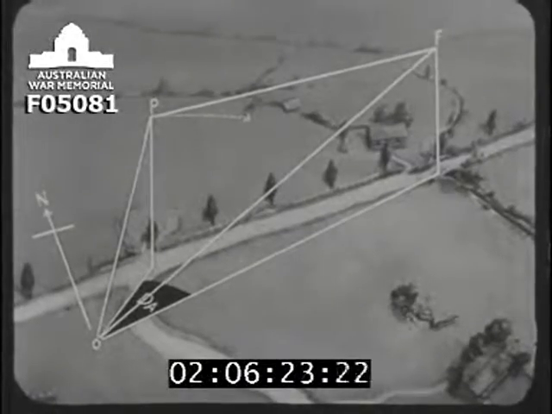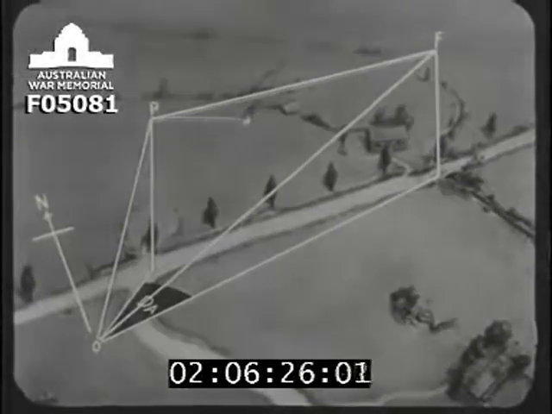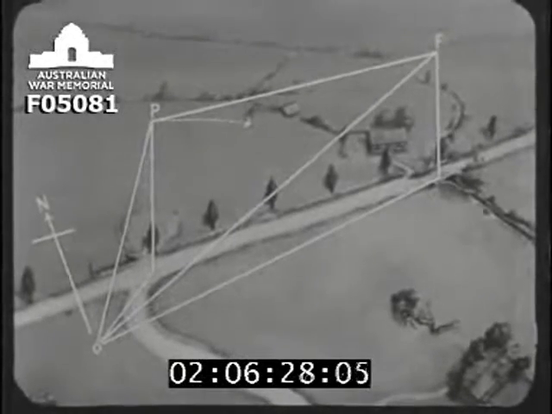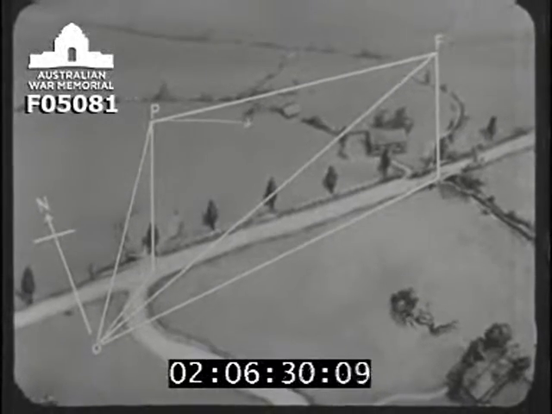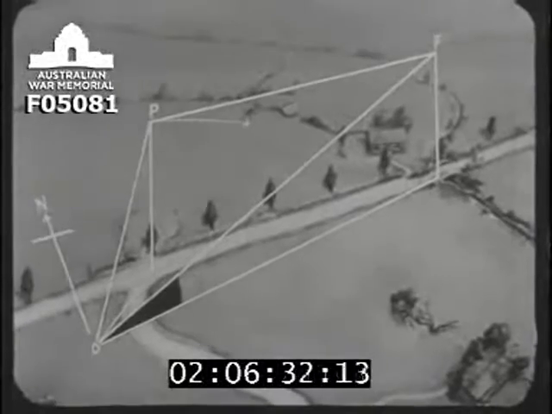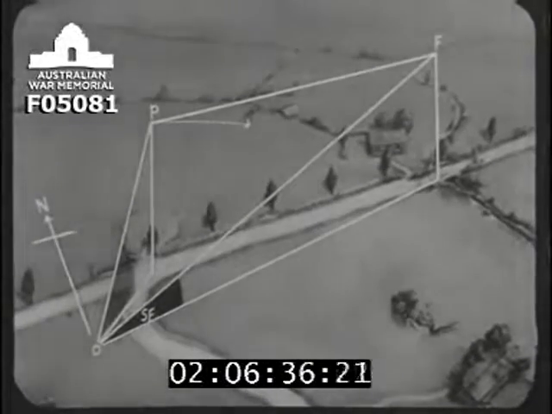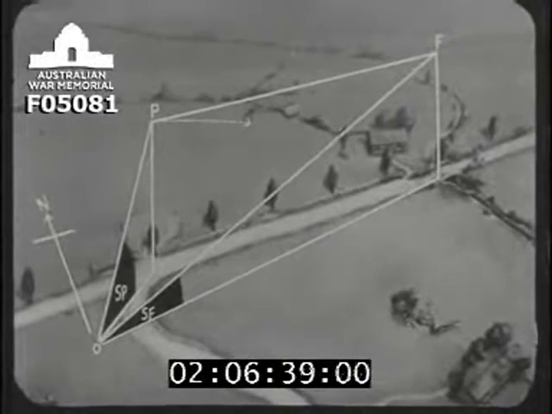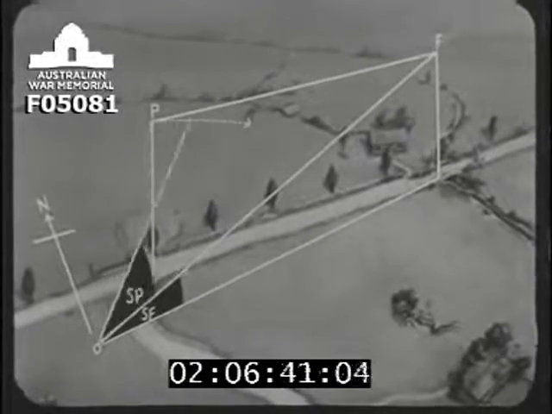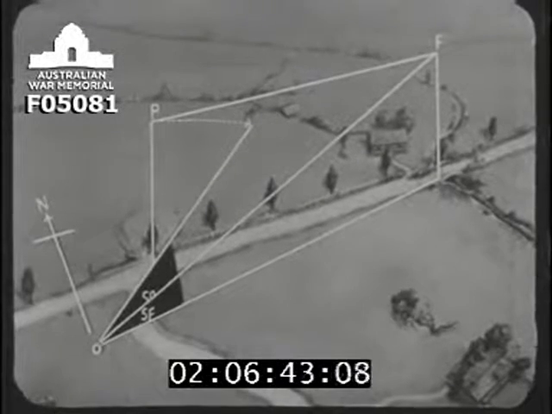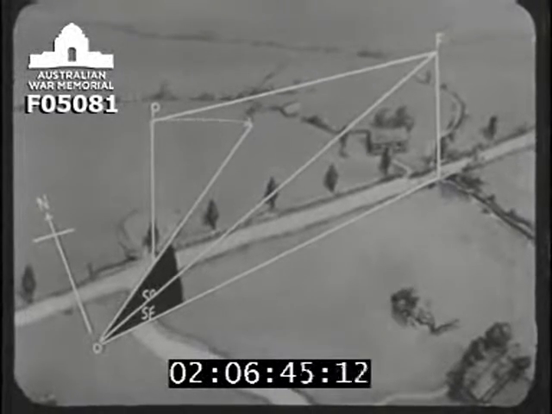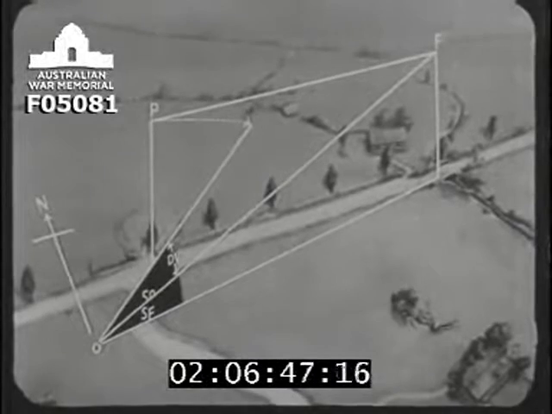Now let's think about angle of sight. The future angle of sight is SF. Notice how it differs from SP. This difference is called true vertical deflection and is written dV.